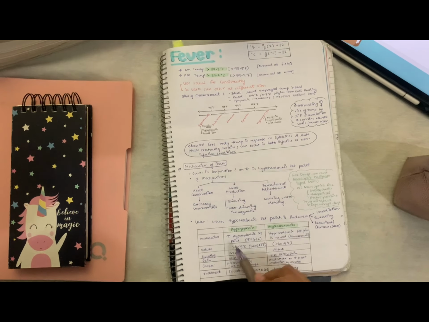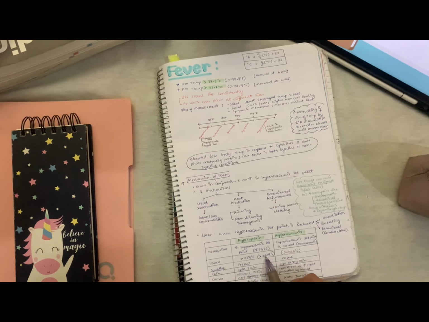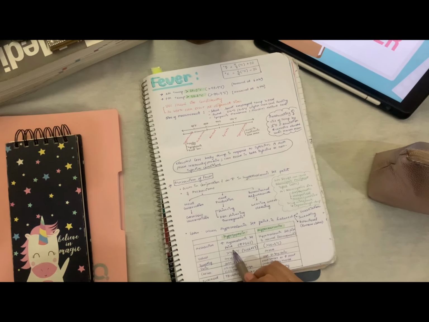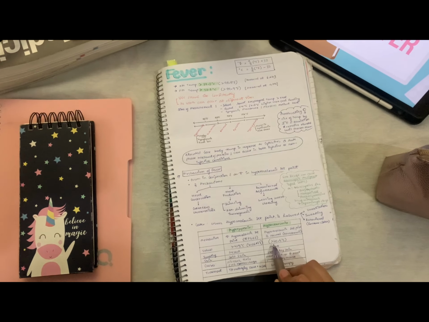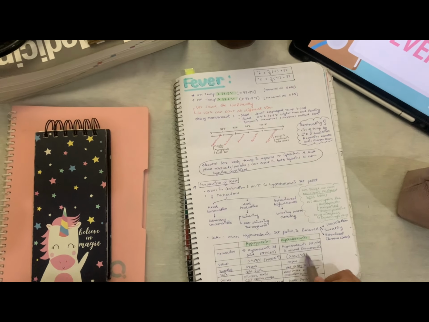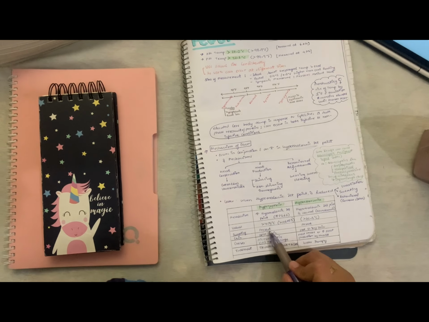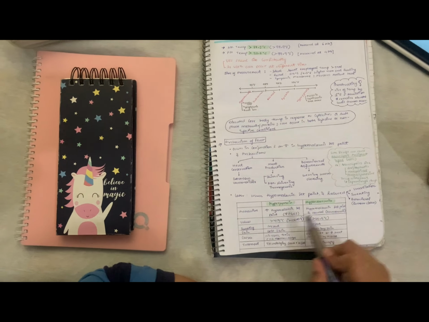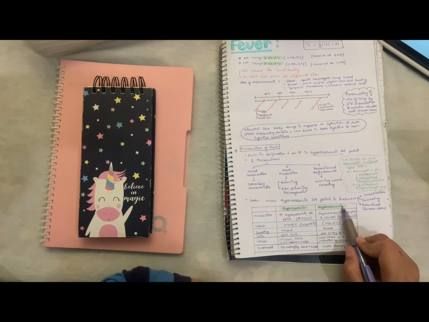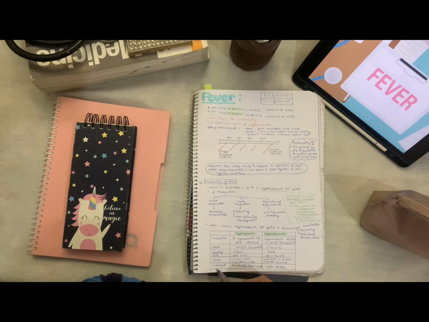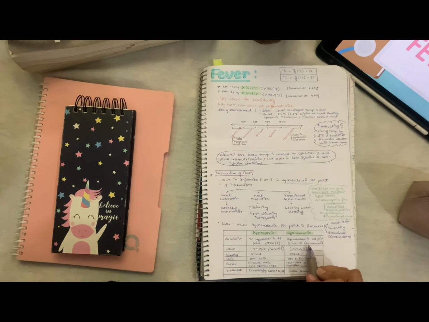In hyperpyrexia, the temperature often rises up to 106.7 degrees Fahrenheit, that is 41.5 degrees centigrade. Over here, the temperature is more than 40.5 degrees centigrade. So in hyperpyrexia, the temperature is slightly higher. Then sweating is present in hyperpyrexia, but it is absent in hyperthermia. Why is that? Because the patient is normothermic. The hypothalamic set point is normal.